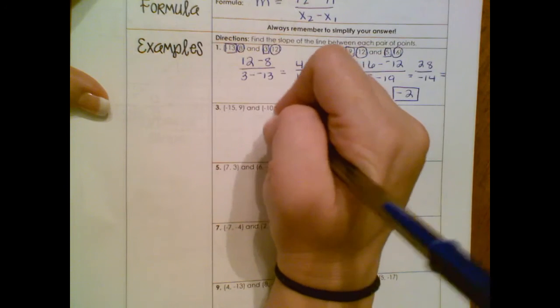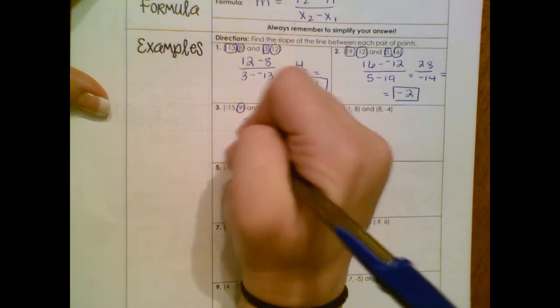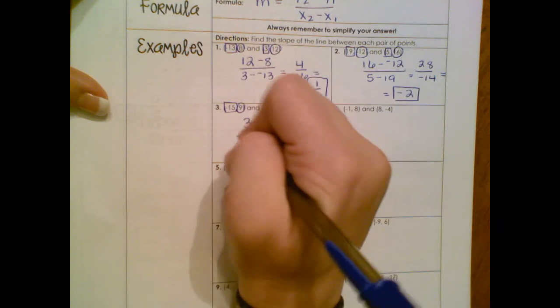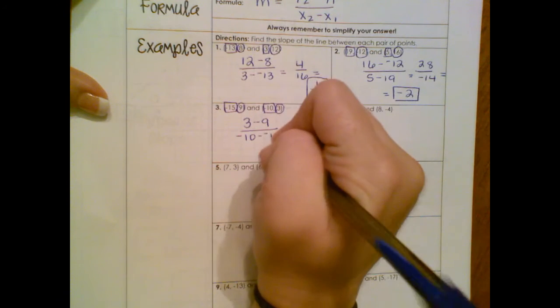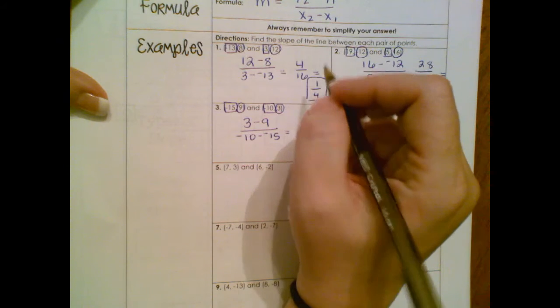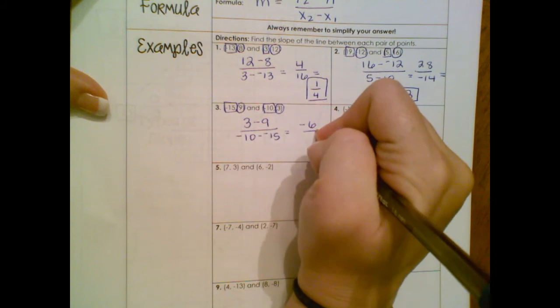Subtract our y's. 3 minus 9 over negative 10 minus negative 15. That gives me, when I reduce it, negative 6 over 5.